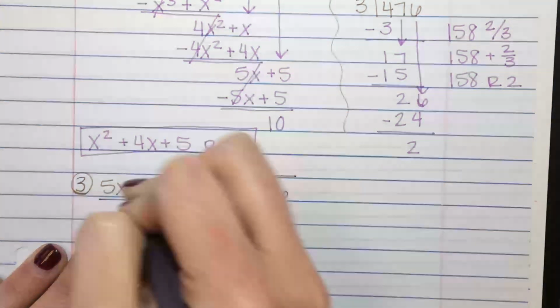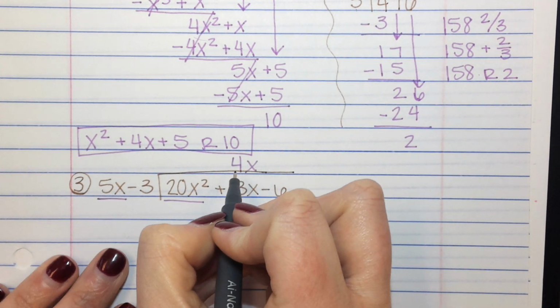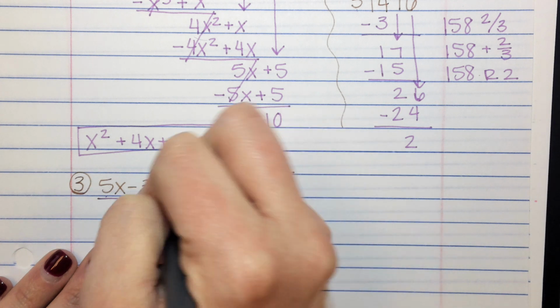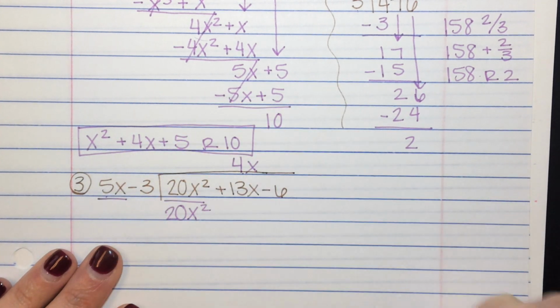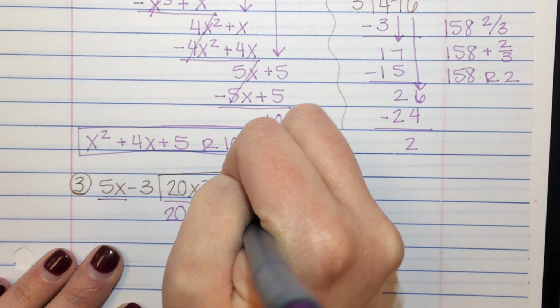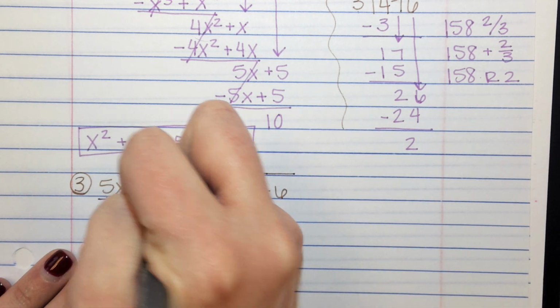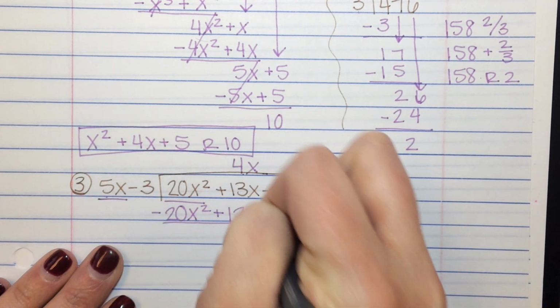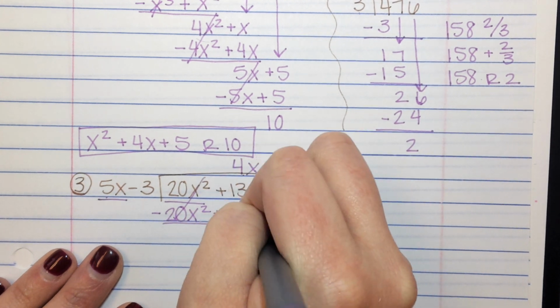4. X times what will give me x squared? X. Okay, so 4 times 5 is 20. X times x is x squared. 4x times negative 3 is negative 12x. Okay, change the sign, so minus plus. Those cancel. 13x and 12x is 25x.